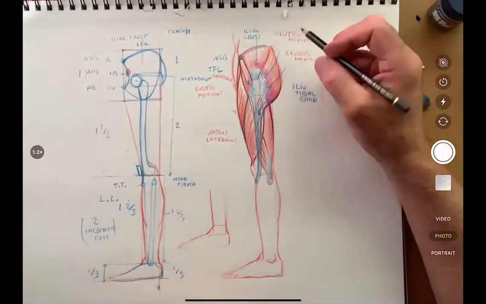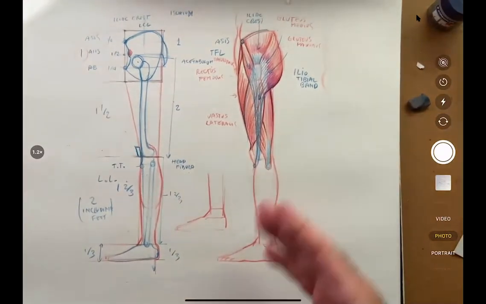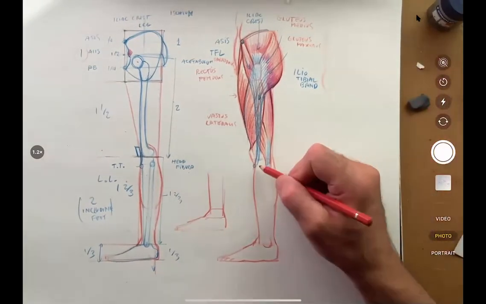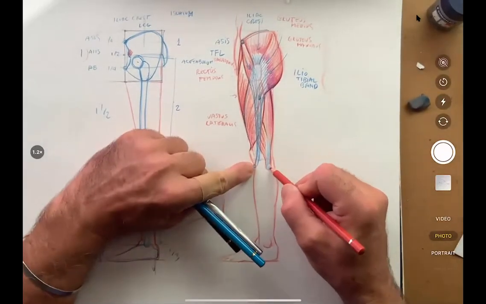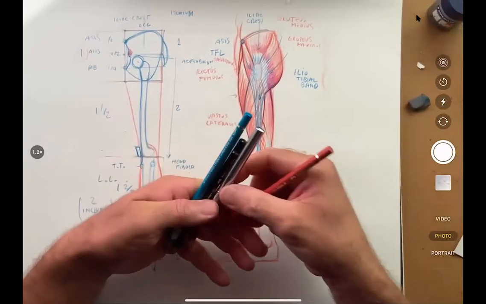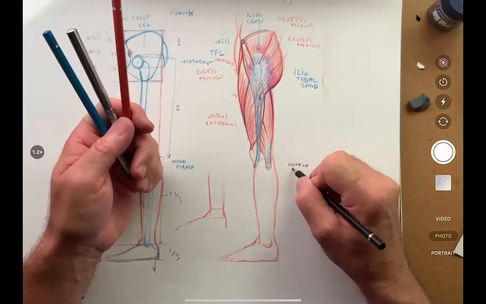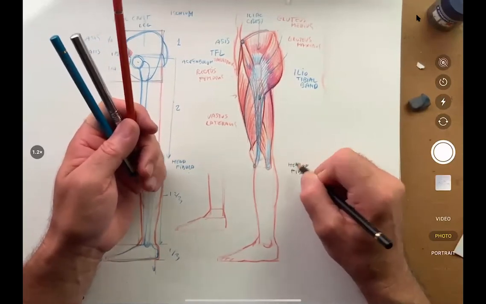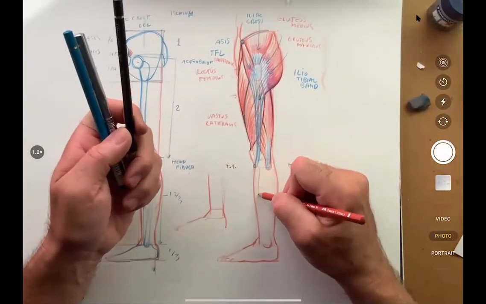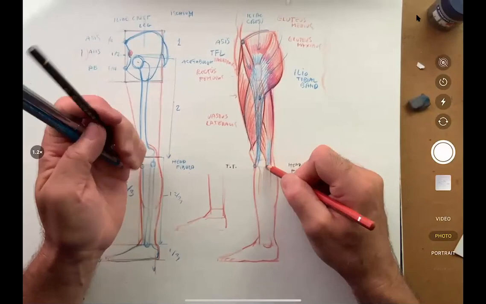Okay, so now from here, I have the muscles of the side of the leg, and we start with the tibialis, right? Tibialis starts in between these two landmarks, meaning the head of the fibula and the tuberosity of the tibia. I have three muscles. I have tibialis here, right? I have extensor digitorum here and peroneus here, right?